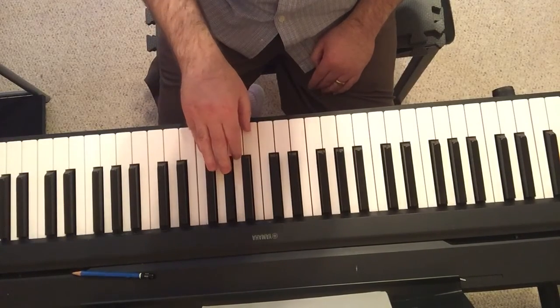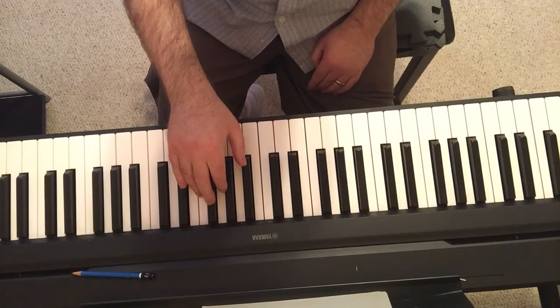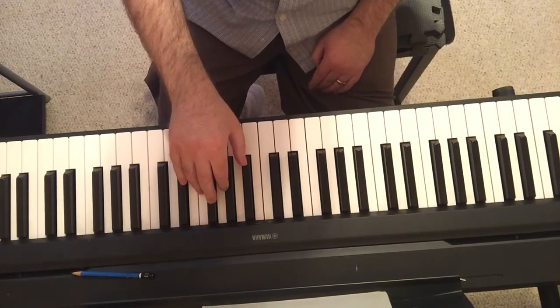F diminished. Don't forget to name these chords when you're practicing them. Don't just practice them by rote. Don't just play them, but be naming them.